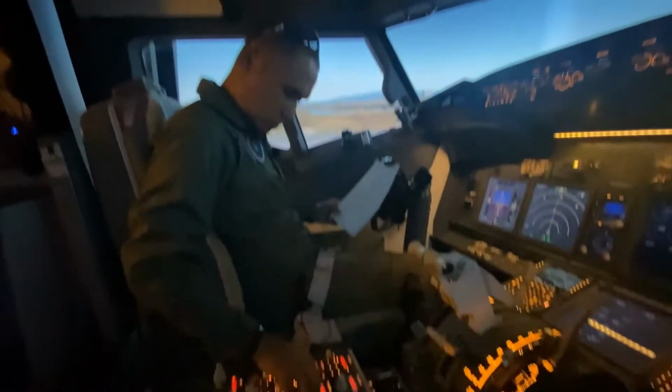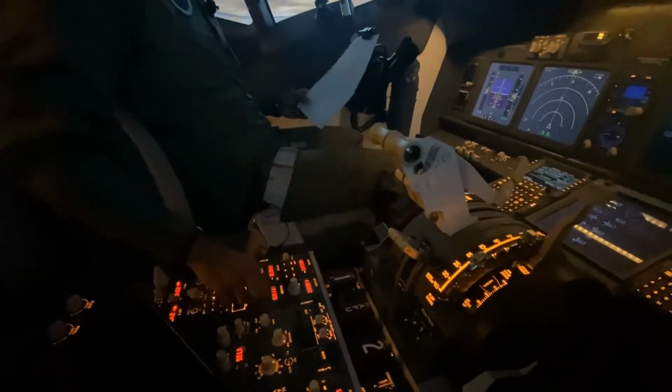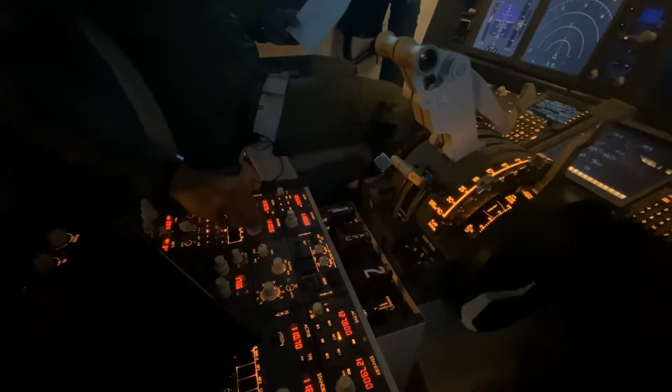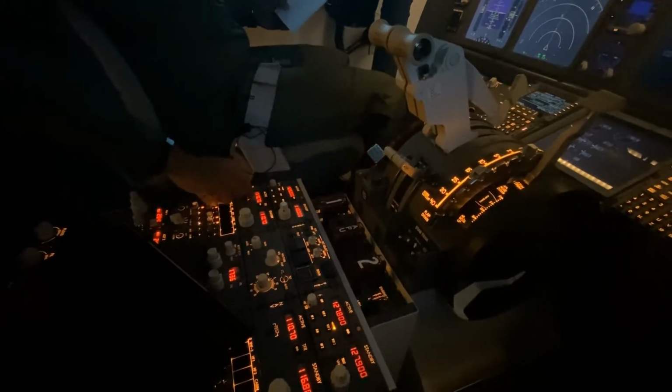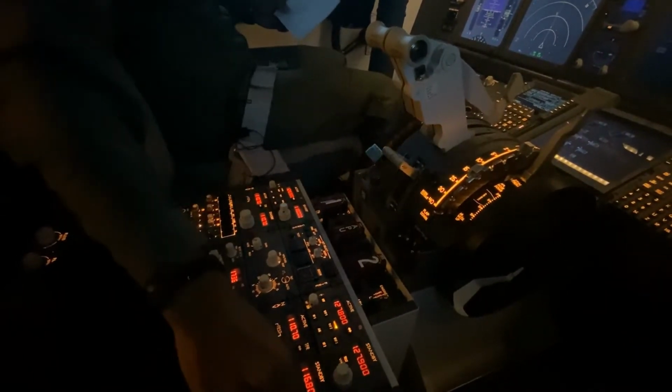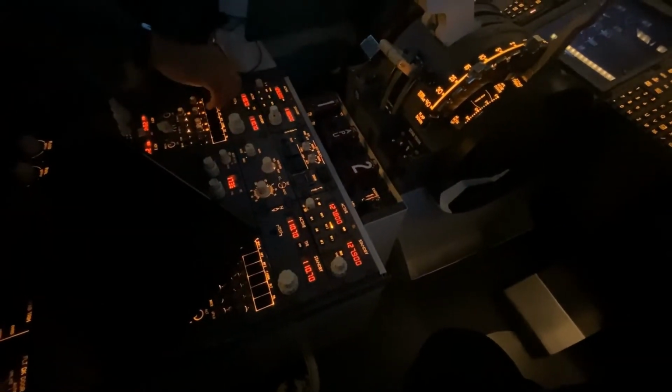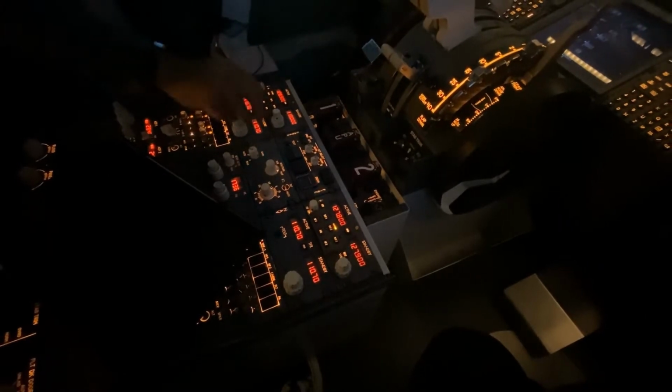I will set up for both, just in case I have a failure on the first system, then I can go to the second system. 110.70 here as well.